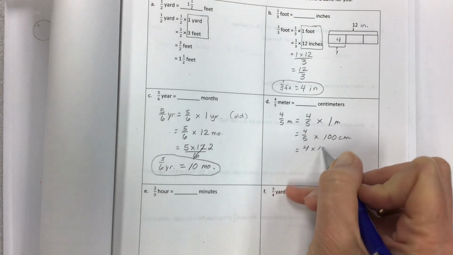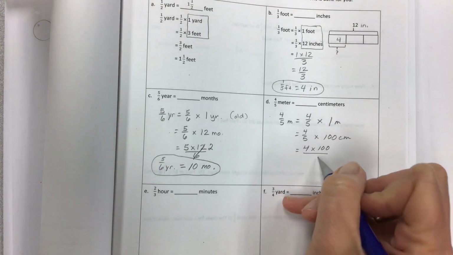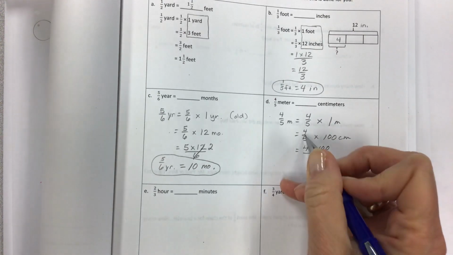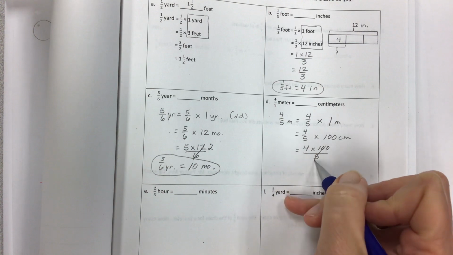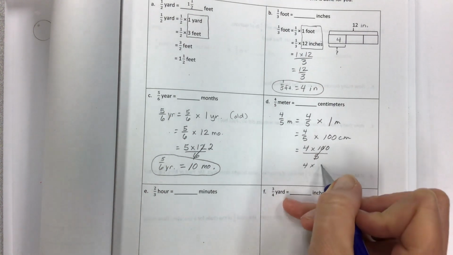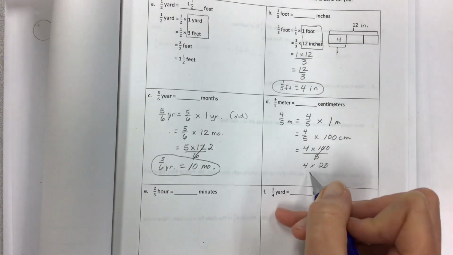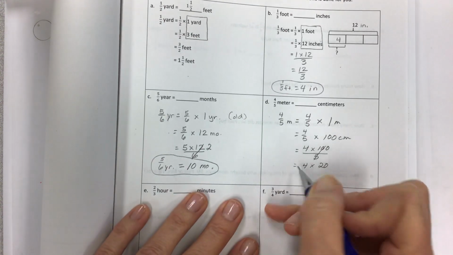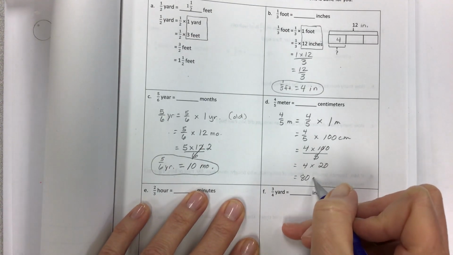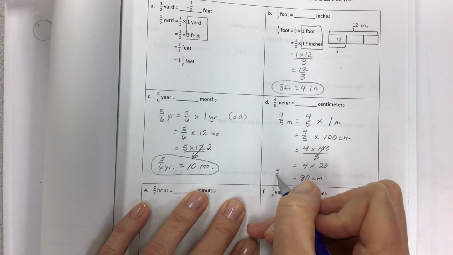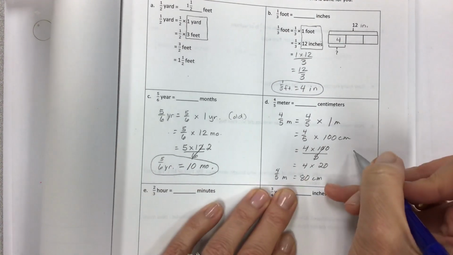4 times 100 over 5. And instead of 5 under the 4, let's just move it over here. So 100 divided by 5 would be 20. And so that's going to give you 80 centimeters, 4/5 of a meter.